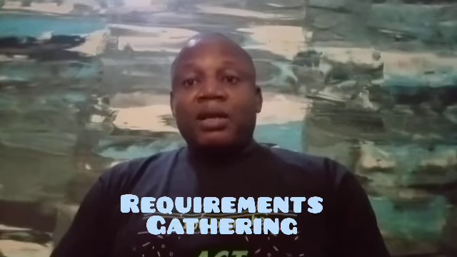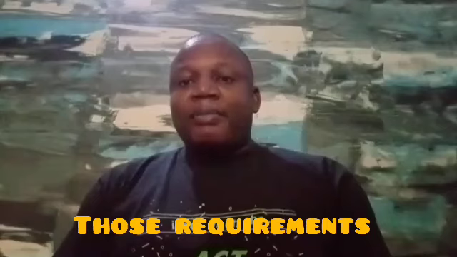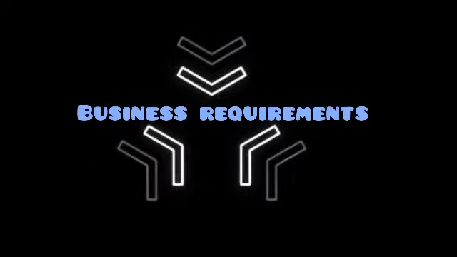Remember, software goes through four to five stages in development, and we've talked about the stage of requirement gathering, which is usually carried out by the business analyst. When he's done, he sends those requirements as a document. We'll call it a functional requirement document or business requirement document.